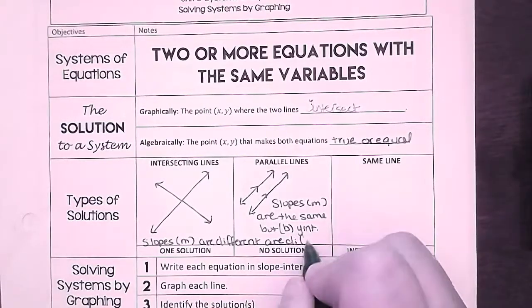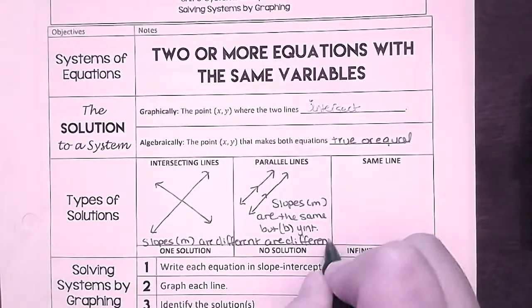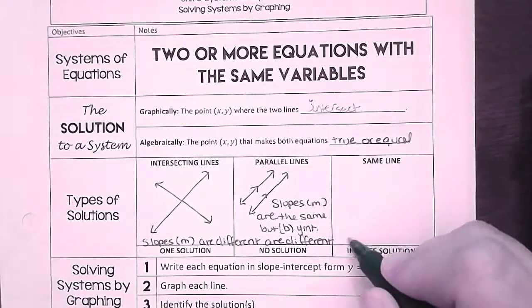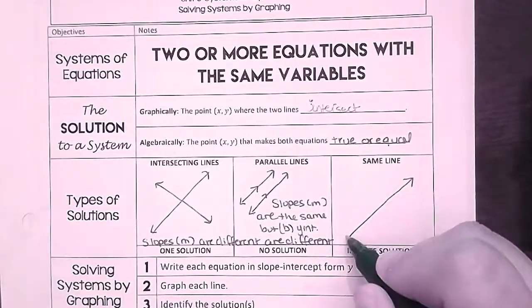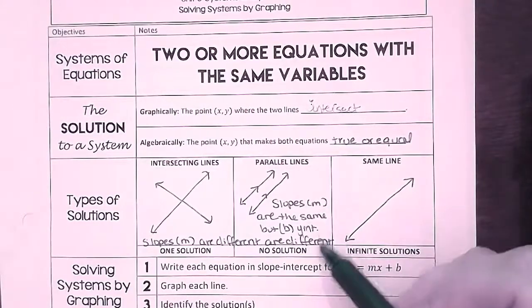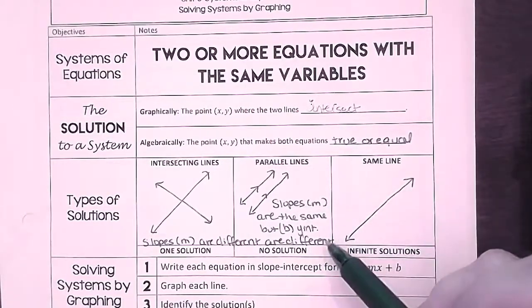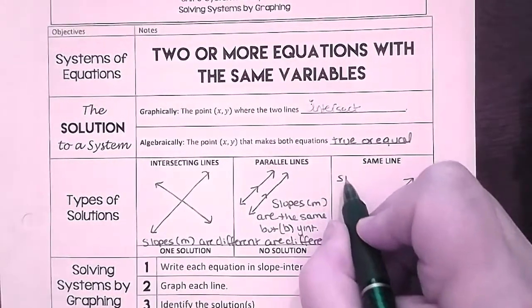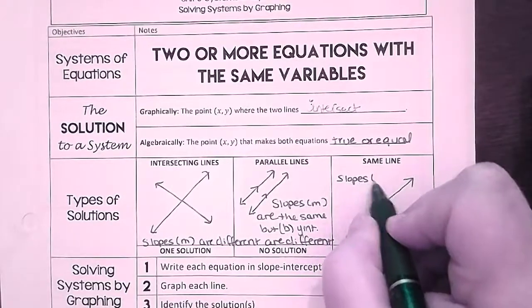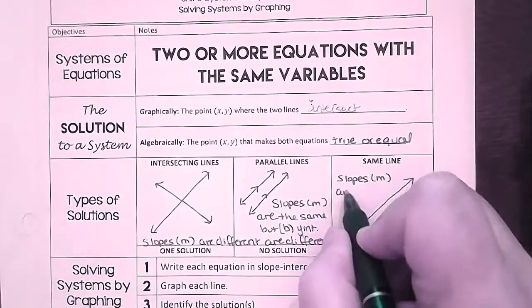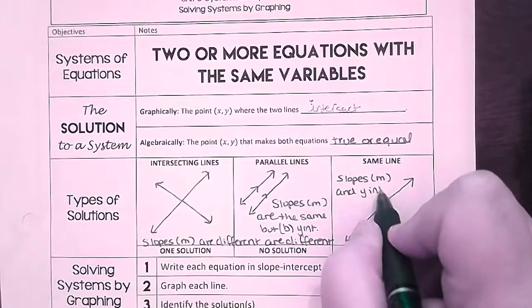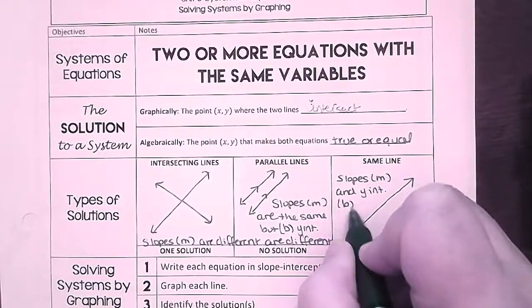And then when they're the same line, there's infinitely many solutions, because it's the same line graphed right over itself. So the slopes are the same and the y-intercepts are the same.